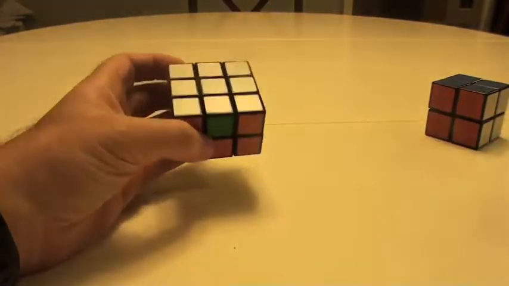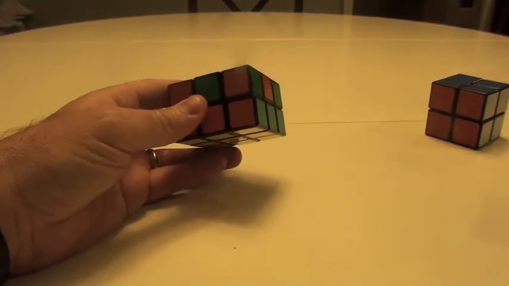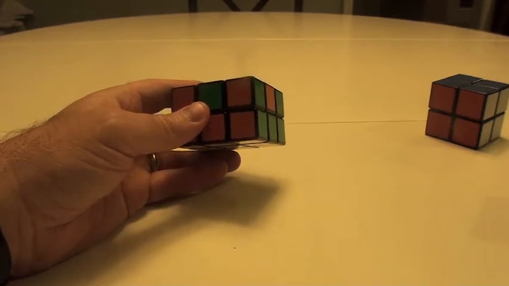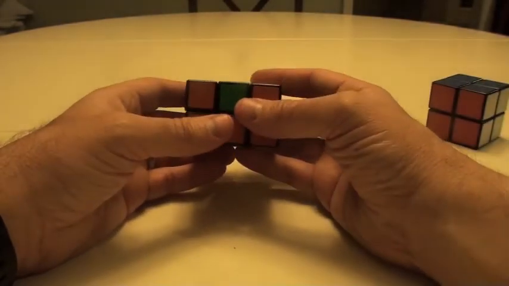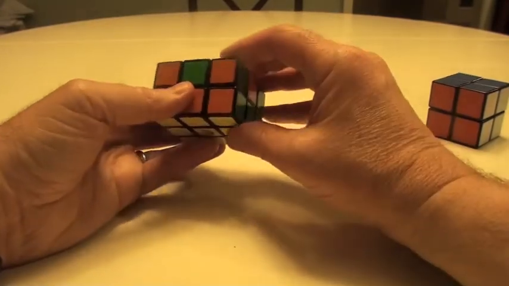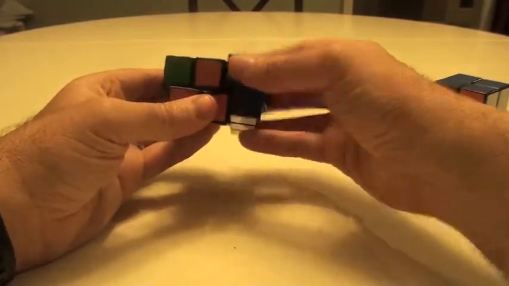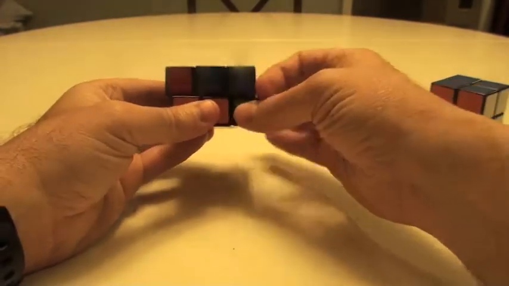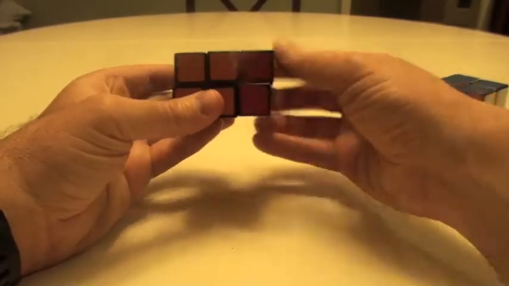And now we just do an adjacent edge swap over here. This one is also pretty easy to remember, if you do it enough times. The pattern actually flows pretty well. That's 2RU, 2RU, 2R, 2U, 2R, 2U, 2RU, 2RUI, 2R.